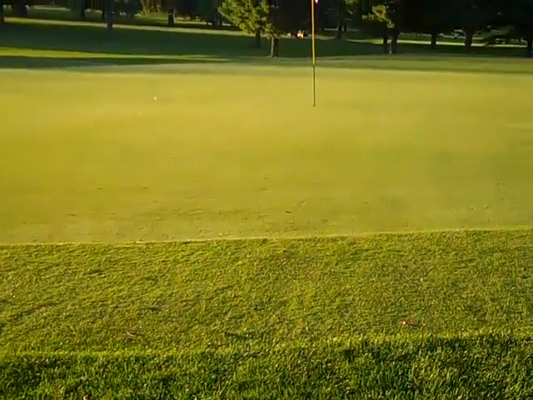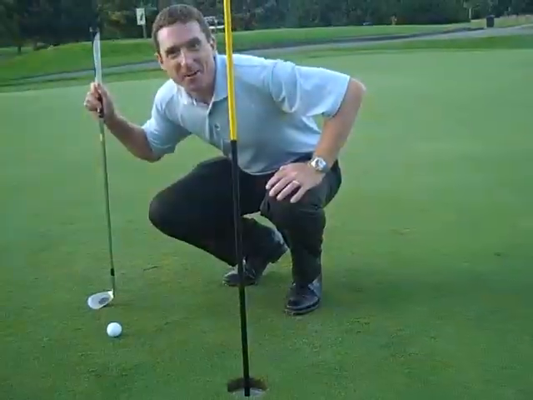So I'll give you an example of a shot that's not going to actually back up, but that has a tremendous amount of backspin. Now that's what I call backspin.